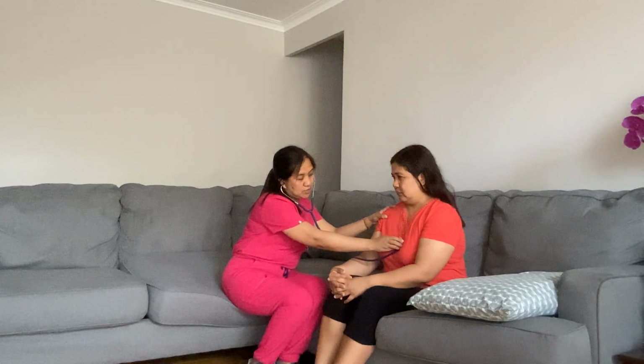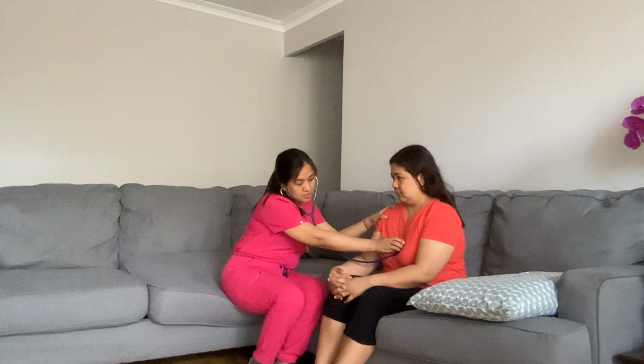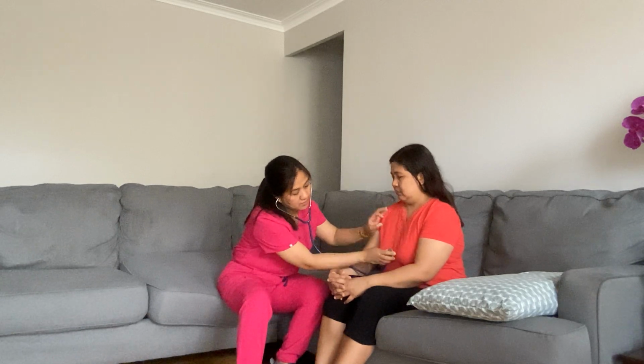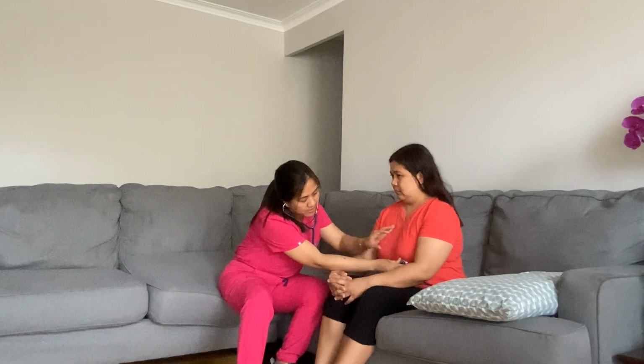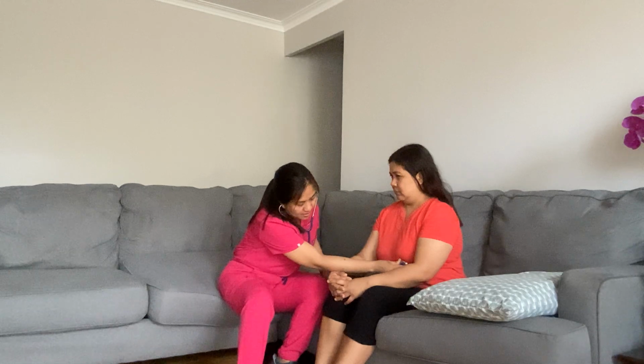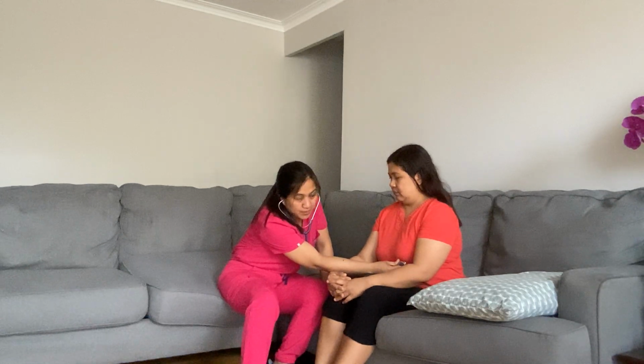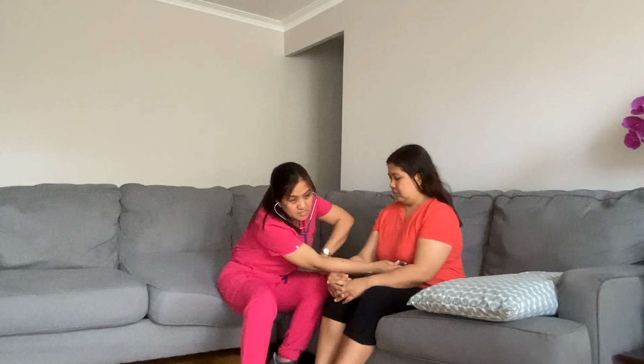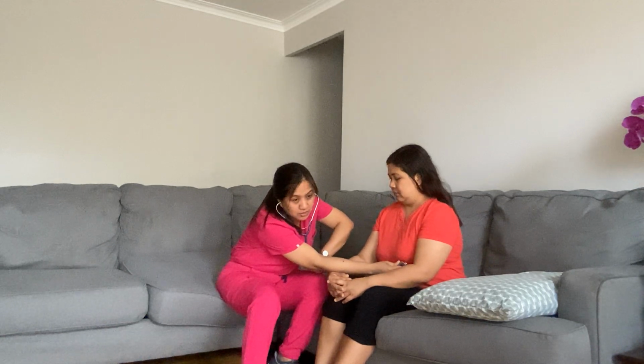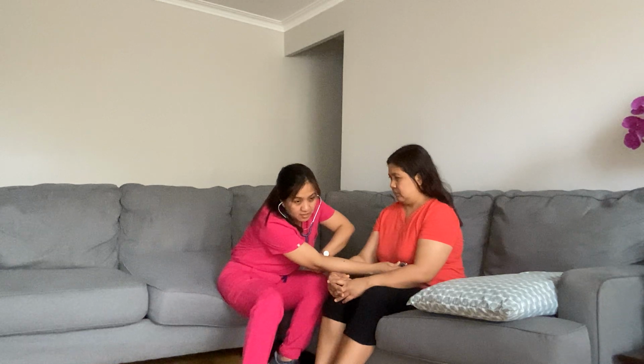Then going down to the left fourth intercostal space, which is the tricuspid valve. Then the fifth intercostal space, mid-clavicular line, which is the mitral valve. This is the point of maximal impulse to locate the apical pulse. So from this point, I will count the rate for 30 seconds if regular. Then if irregular, I will count for 1 full minute. So start.